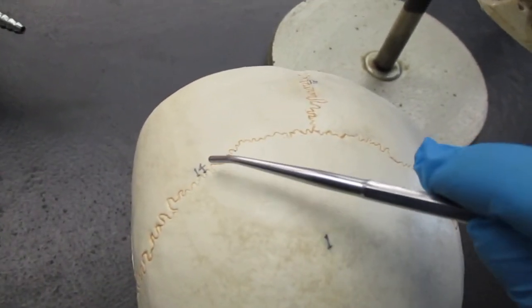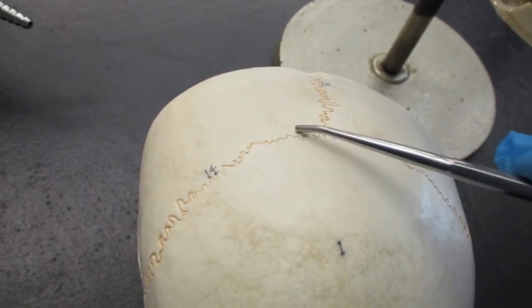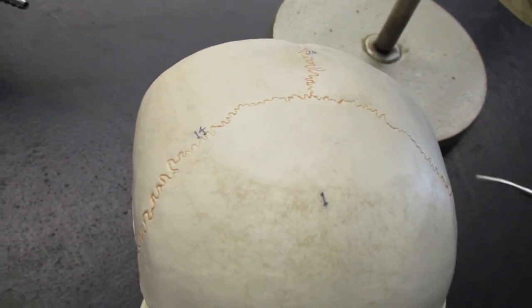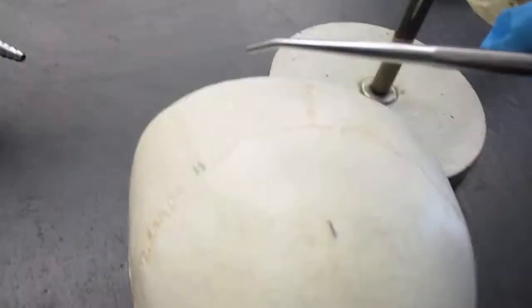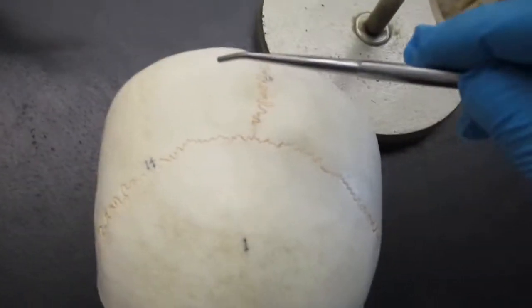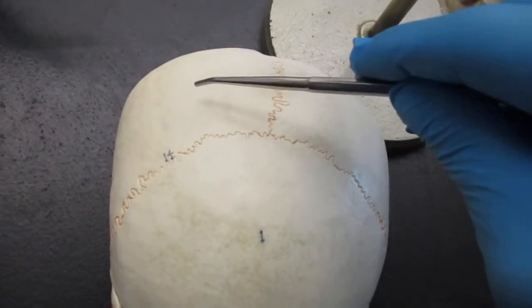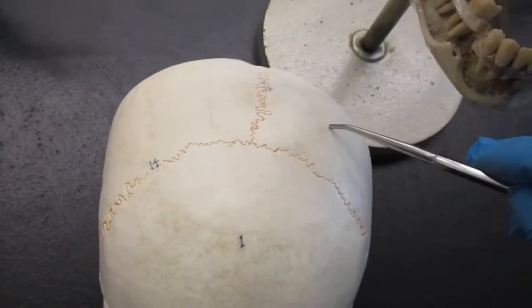Here is the coronal suture right here, which separates the frontal bone right here from the parietal bones. So here's the right parietal bone and here's the left parietal bone.